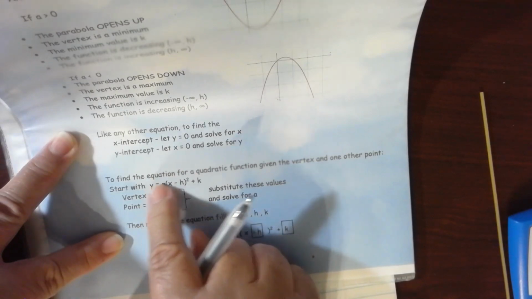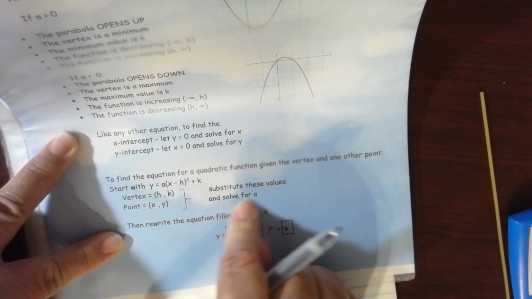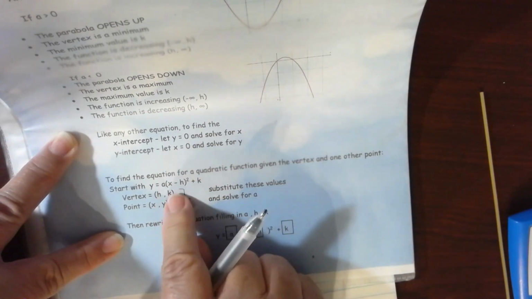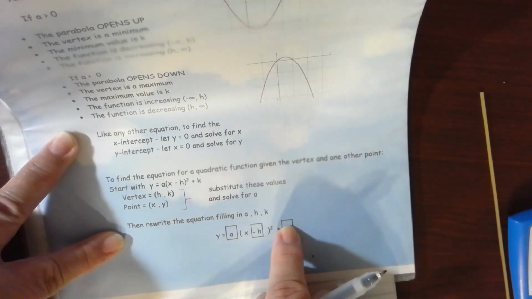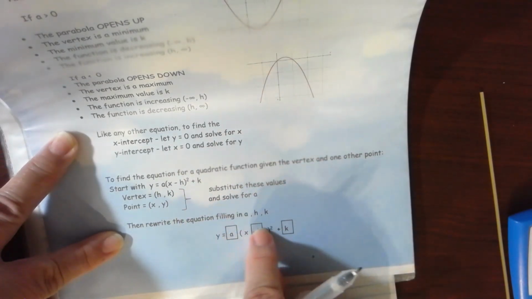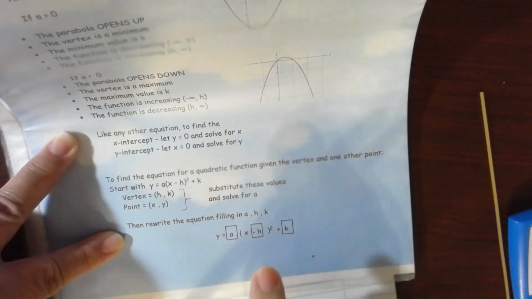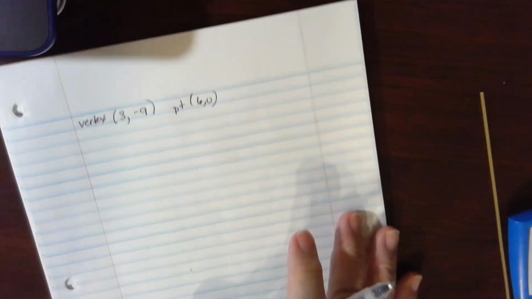So you should have everything filled in except an A, so you solve for the A. Now you know an A, an H, and a K, and you come back and fill those in. You leave the Y as a Y and the X as an X, and that's how you get the answer for finding the equation. So let's do one of those.